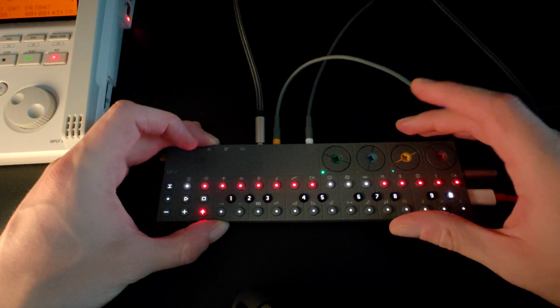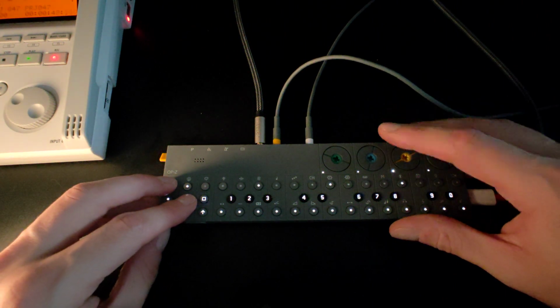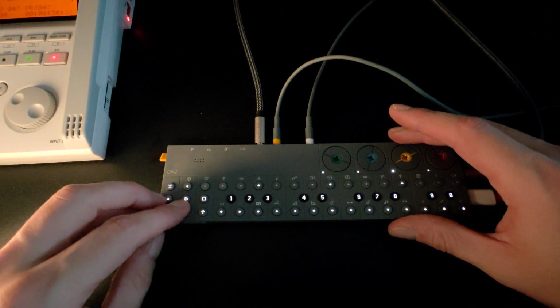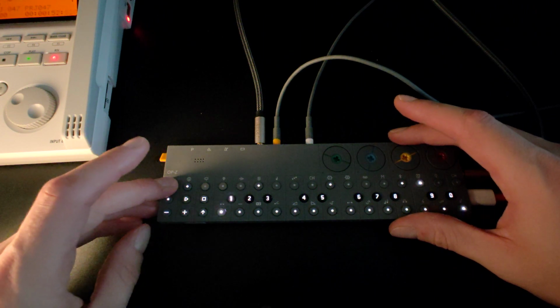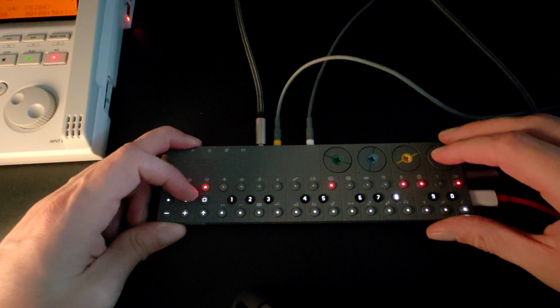If it's red, it means that the audio is muted, but it's still sending MIDI and it's still sending more of that signal elsewhere. If the sequencer's running and I hold down track, it's going to show me the levels of each of these tracks. So let me show you what that looks like.